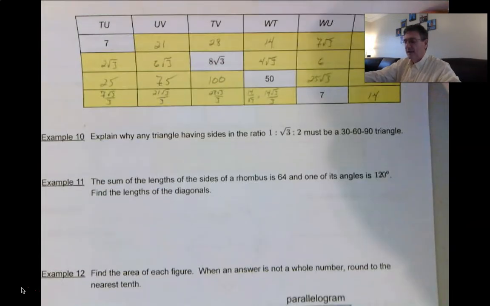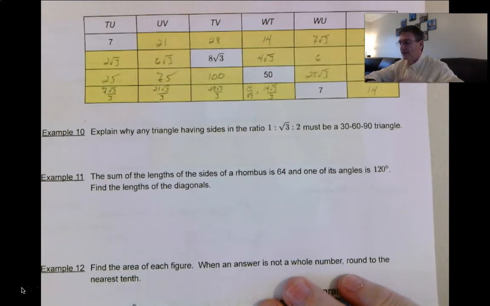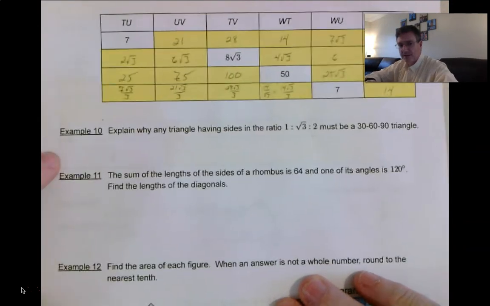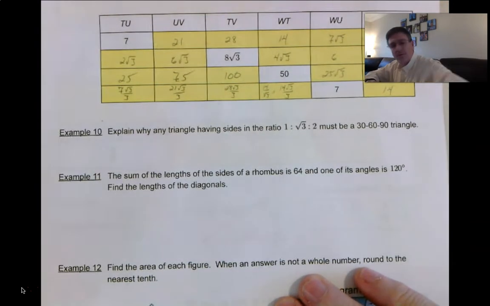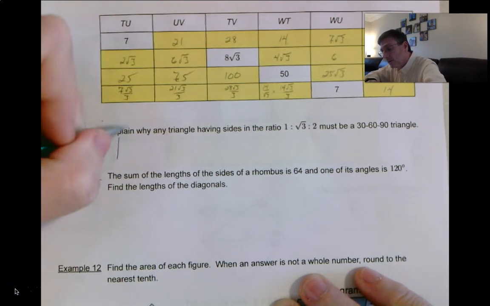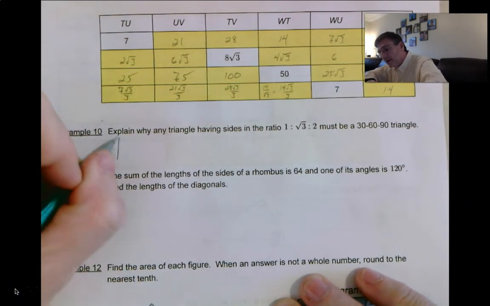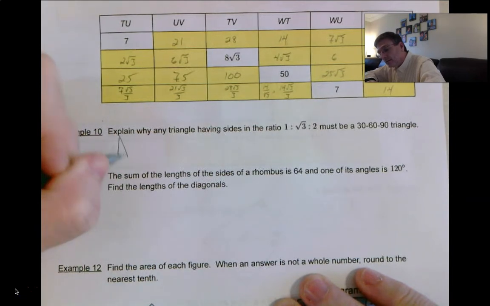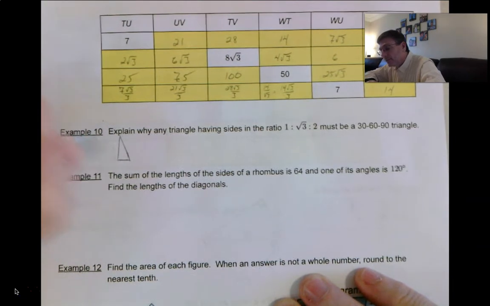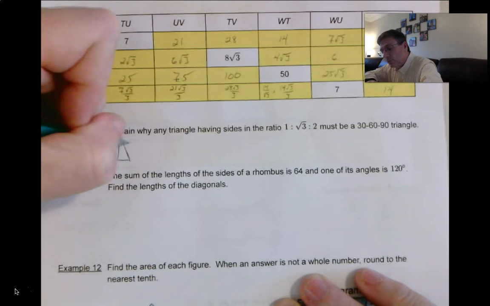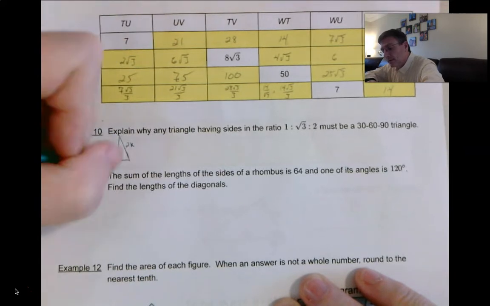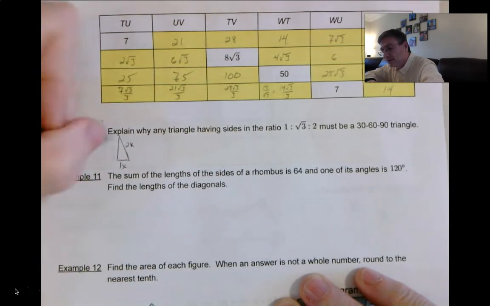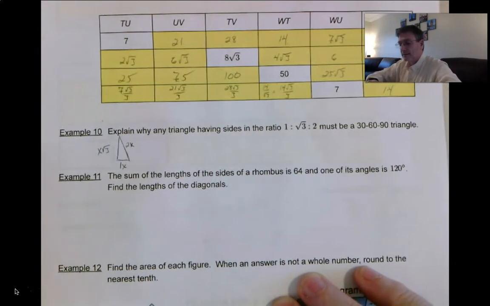Right. Example 10, explain why any triangle having side ratios 1, square root 3, and 2 must be a 30, 60, 90. So, we're talking about a triangle that has, let's try it like this, 2x, 1x, and square root 3x.